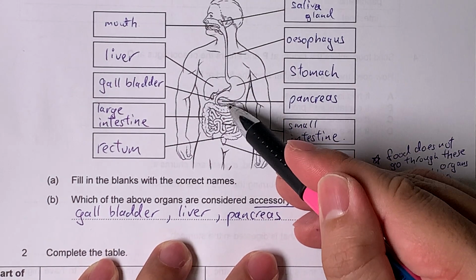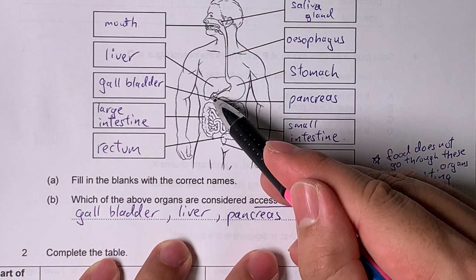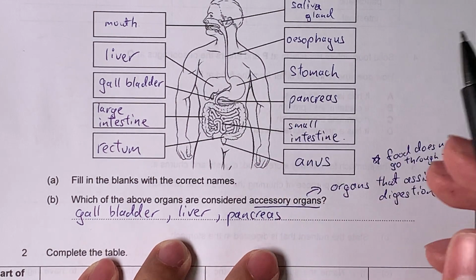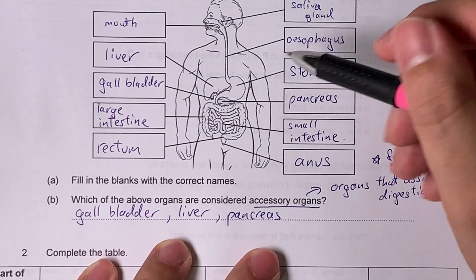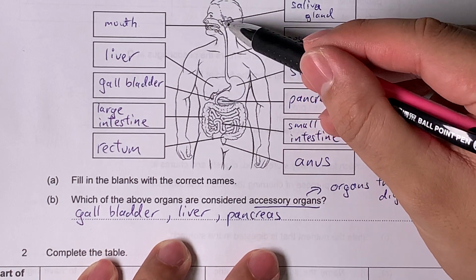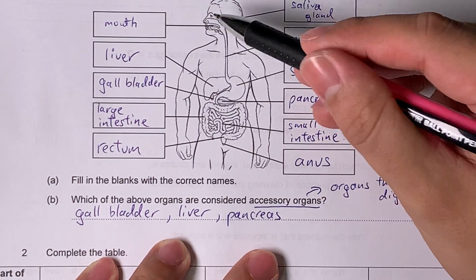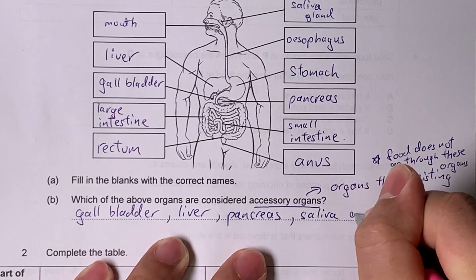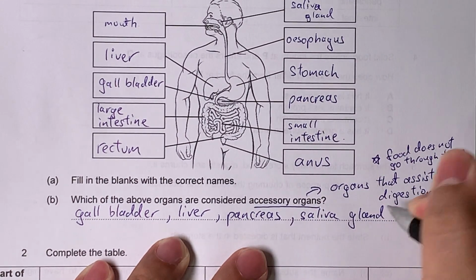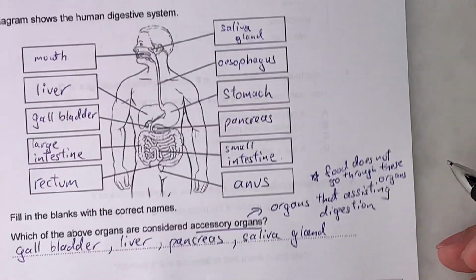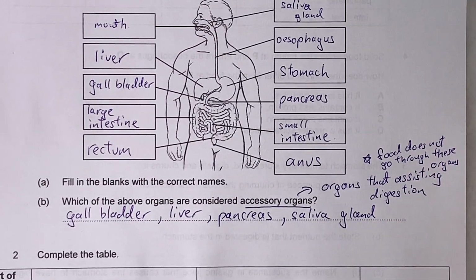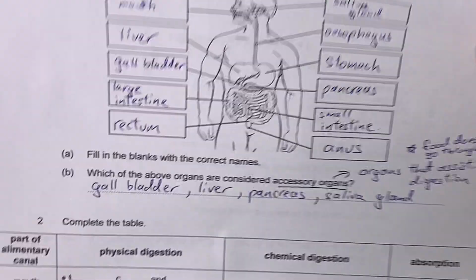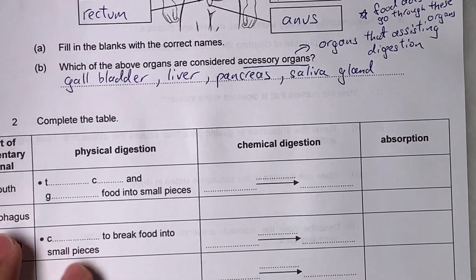The leaf one is the pancreas, the small thing underneath the liver, and the liver itself. The food does not go through. On top of that, if you trace it back to the mouth, the food does not go into the saliva gland as well. So the saliva gland is also an accessory organ. With that in mind, let's move on to the questions below.